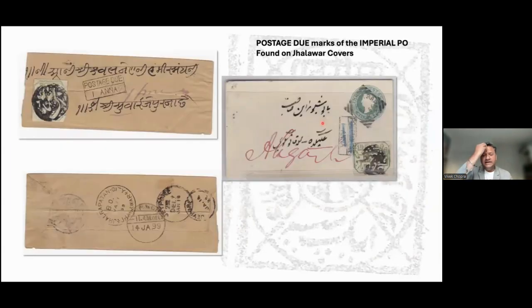And in some cases you also see the imperial postage due. This is the reverse, where this letter was mailed from Jhalawar, and it was going to, I believe, Jaipur. Again, they didn't stick any imperial stamp on it.